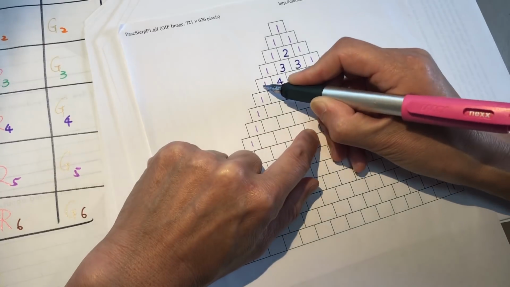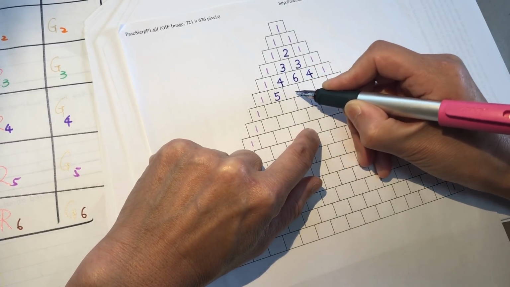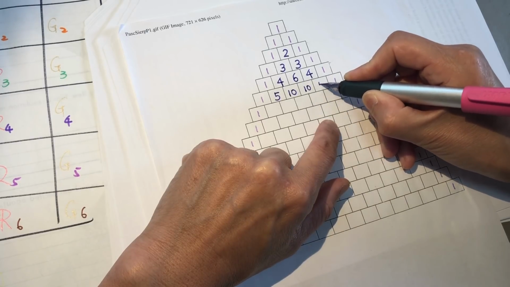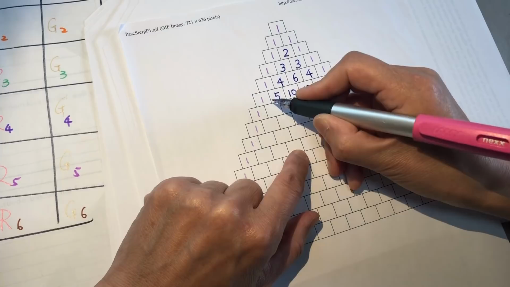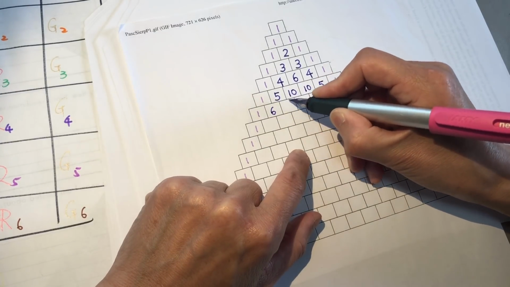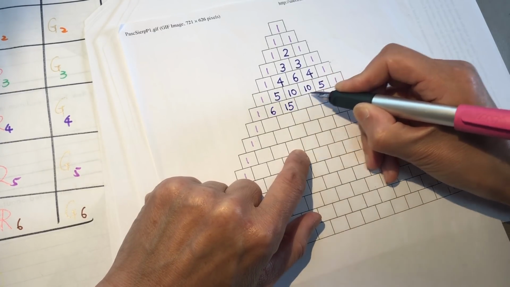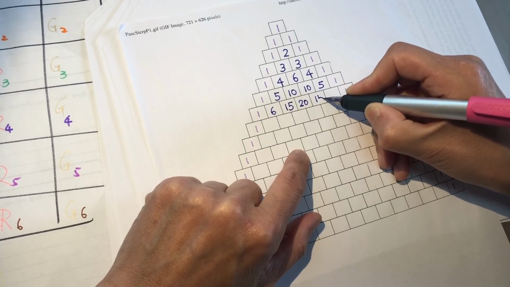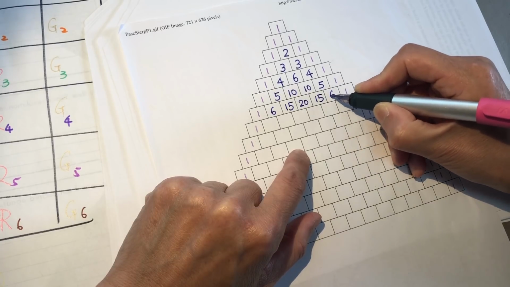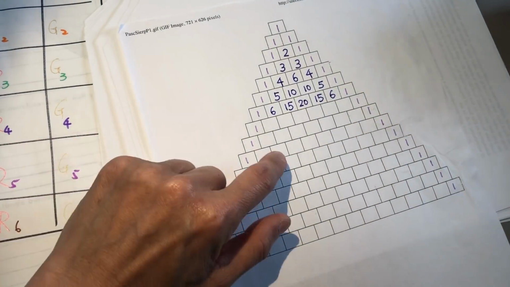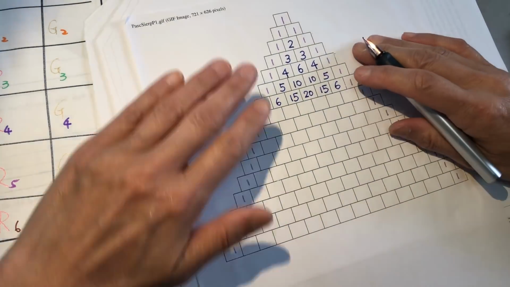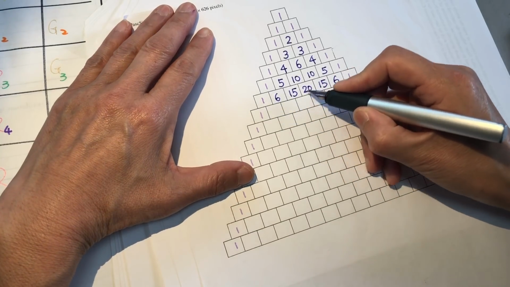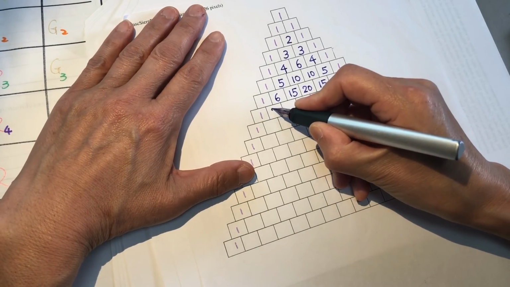4, 5, 10, 10, 5. Right? 6, 15, 20, 15, 6. Right? You find it's symmetrical. First, you find it's symmetrical. And second, you find every number is the accumulation of the previous number.